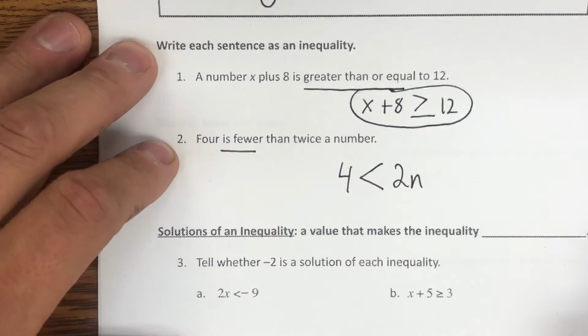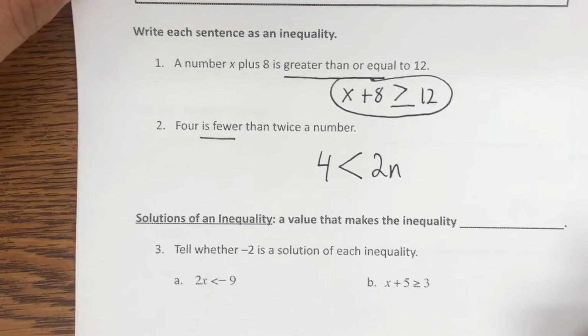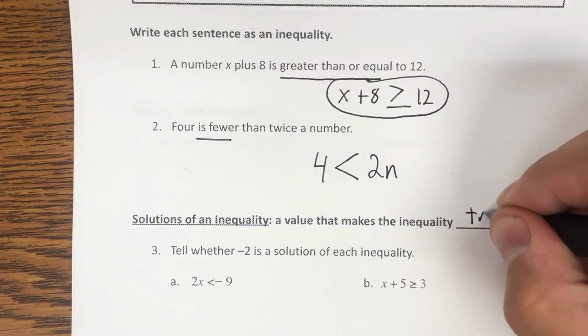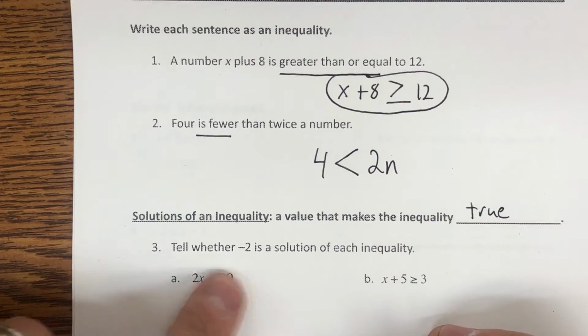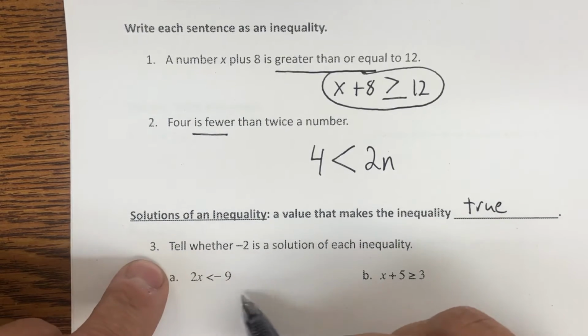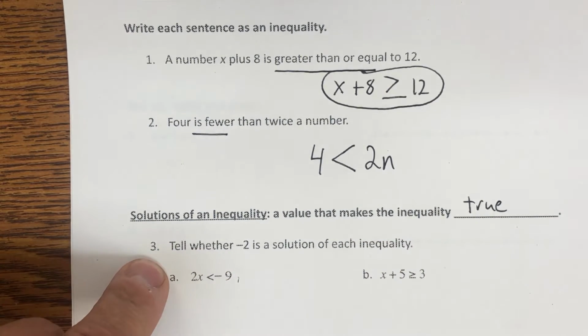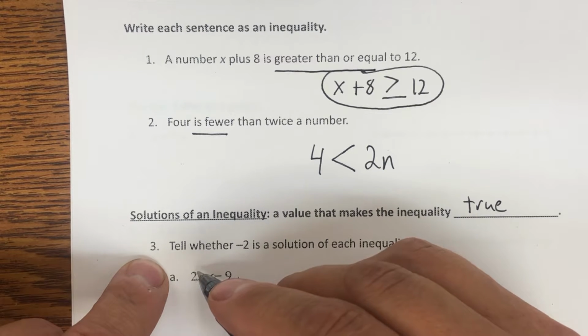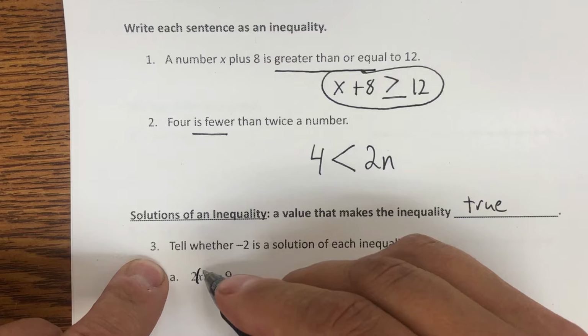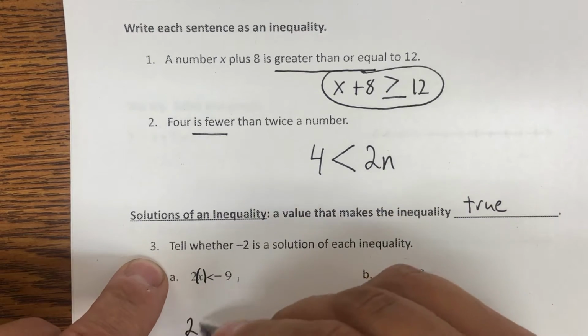All right, solutions of an inequality are values that make the inequality true. So tell whether -2 is a solution of the inequality. For me to tell if it's a solution, I need to plug it in and check and see if it's true. So when I plug it in, make sure you put parentheses around the variable. Parentheses are right here with our x, so we would have 2 parentheses.